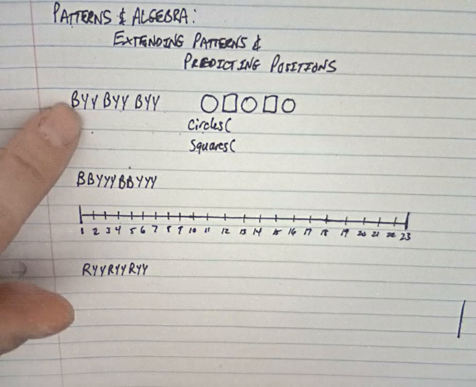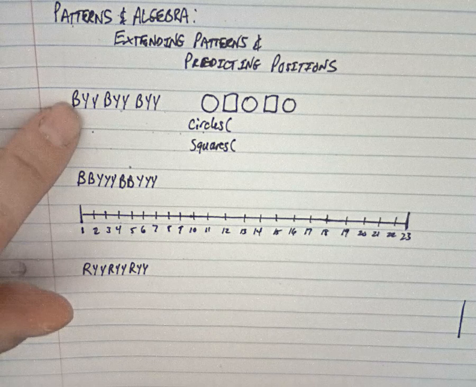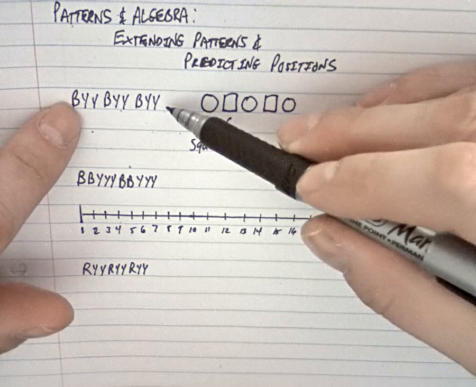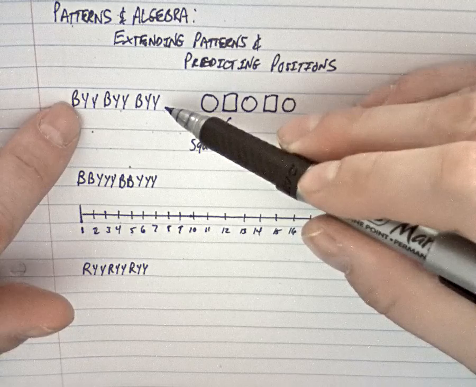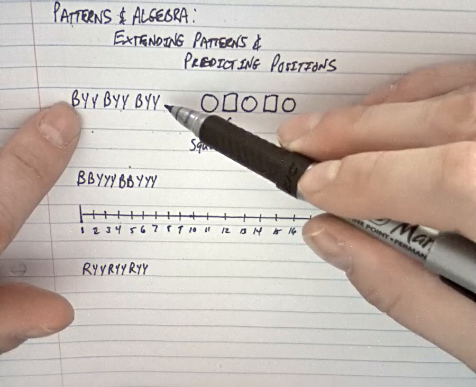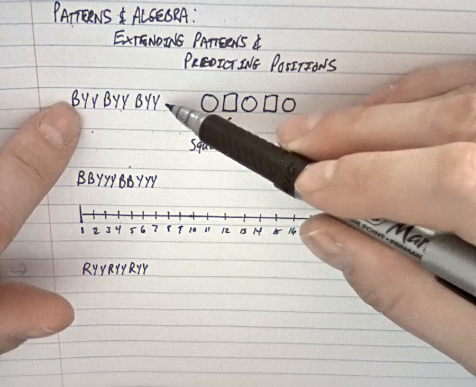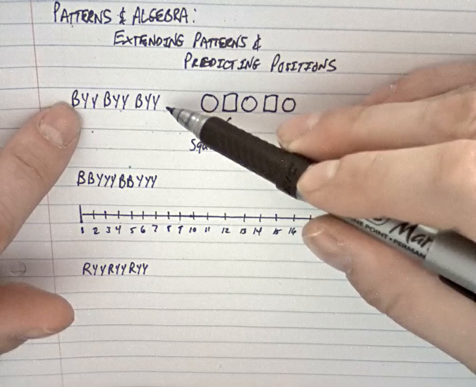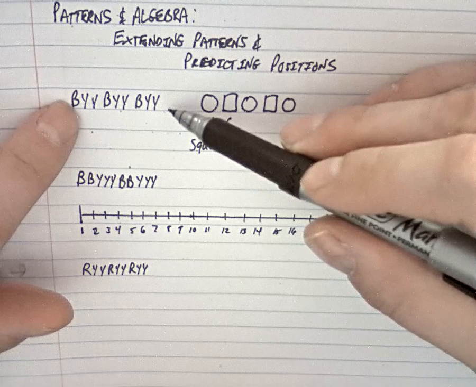What I would like you to do is try to identify the core of this pattern right here. And then I would like you to know what the length of this pattern is. And there's also core length as well. So let's figure out what the core is first.